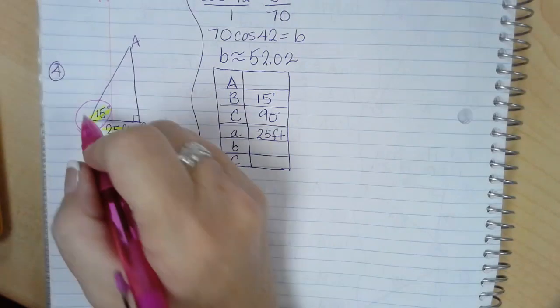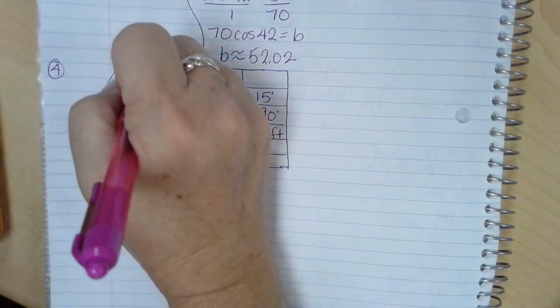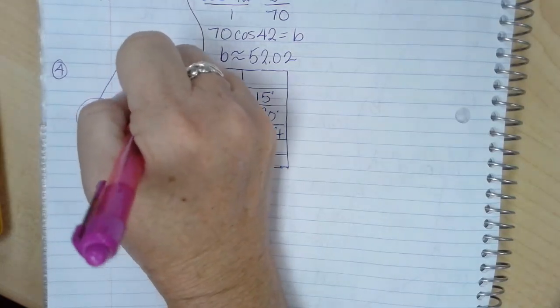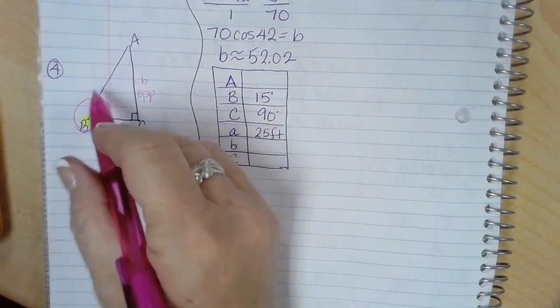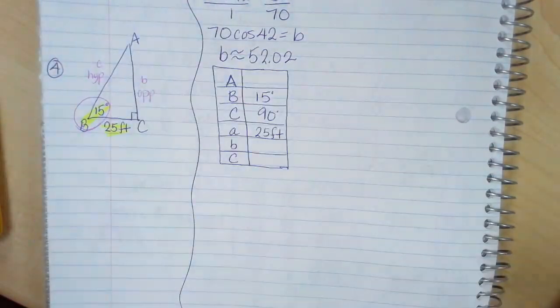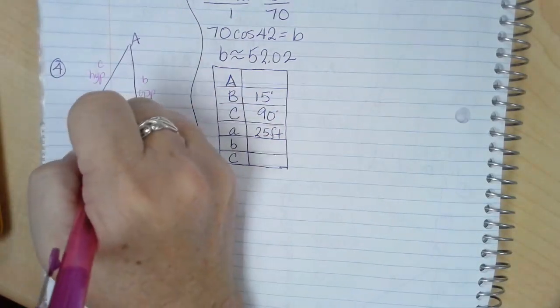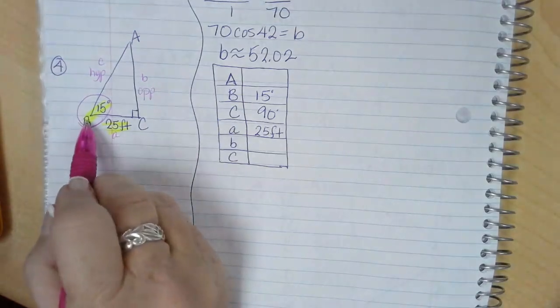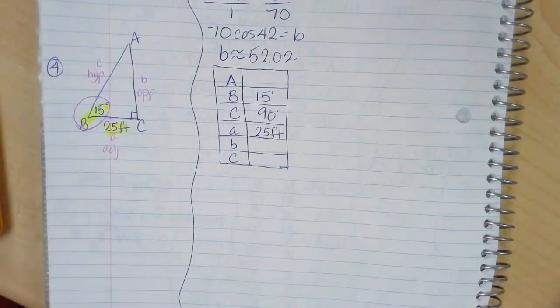In relationship to that angle, across from it is little b, which is our opposite. Across from the C is always little c, and that's our hypotenuse, which means across from A is going to be little a, but in relationship to angle B, that is our adjacent.